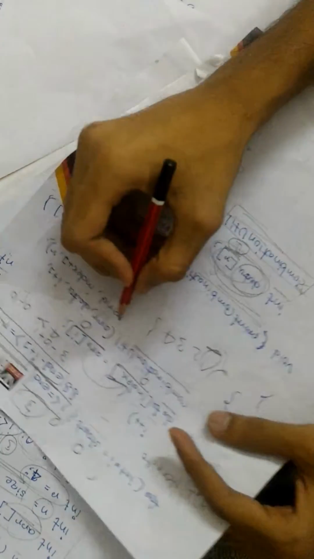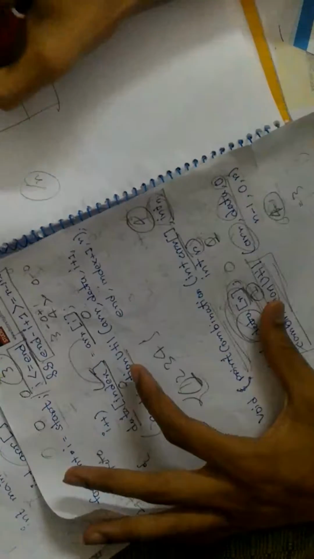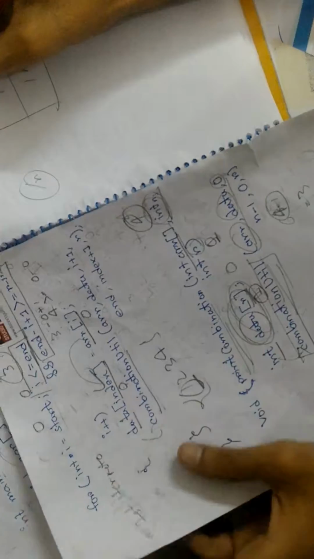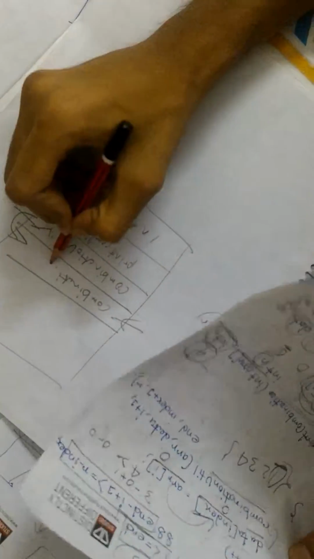Now in combination util, this function is calling itself again. So another chunk of memory is created for this recursive call.